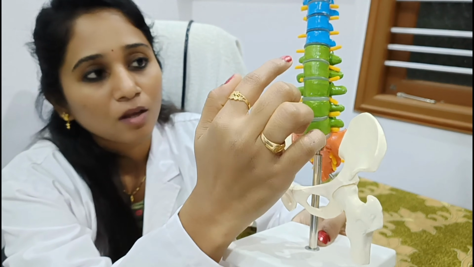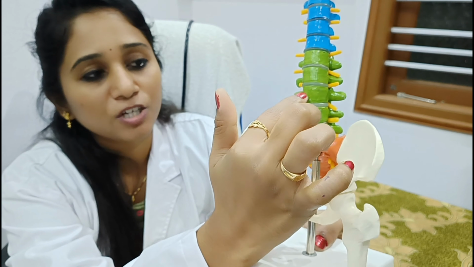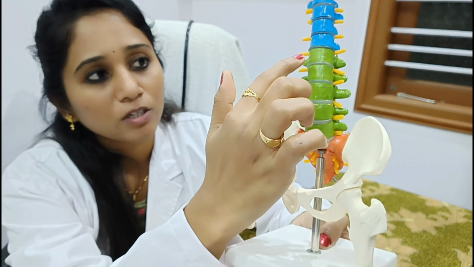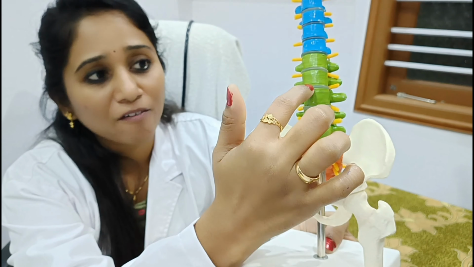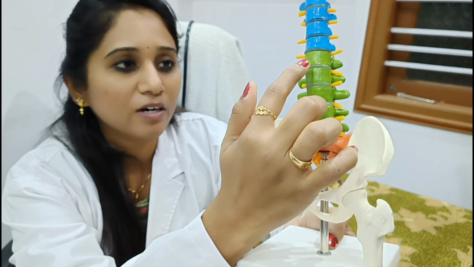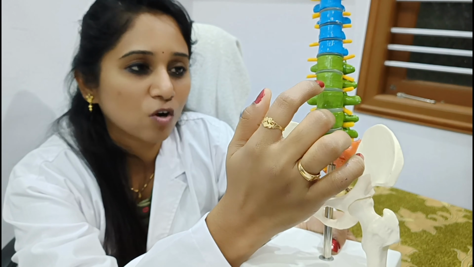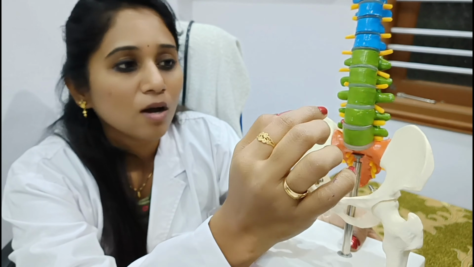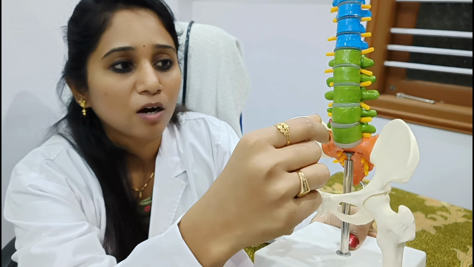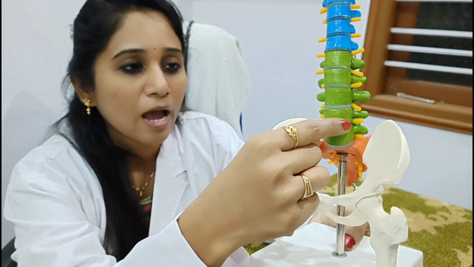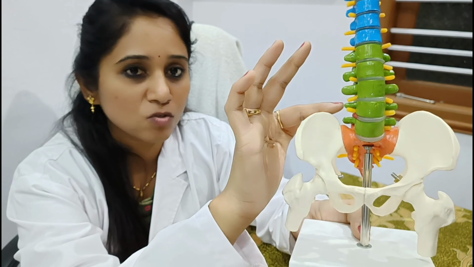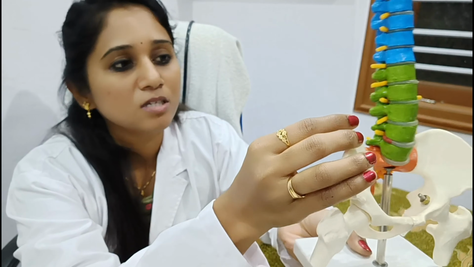Here you can see L1, L2, L3, L4, L5. There are 5 lumbar vertebrae. Between each vertebra we have a gel-like spongy structure, called the disc. You could have heard of slip disc. This is the one which got slipped, actually. The disc is a spongy structure which helps with shock absorption, and it provides nutrients to the vertebrae and the associated structures.